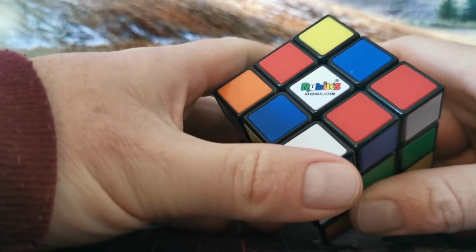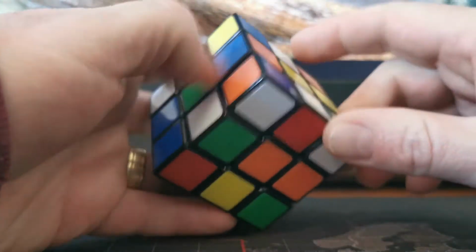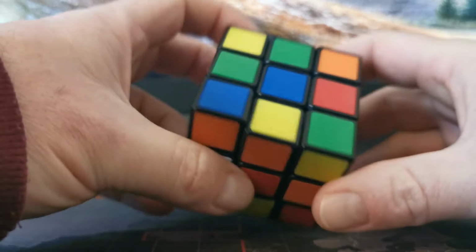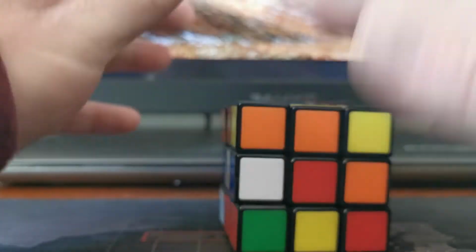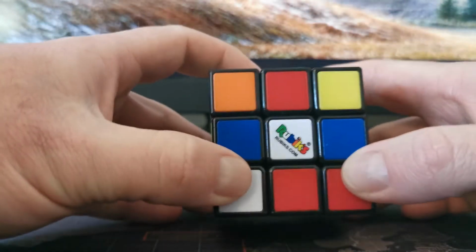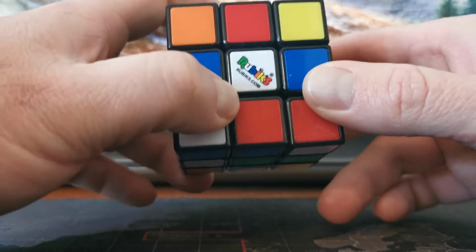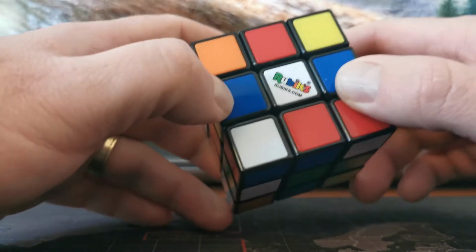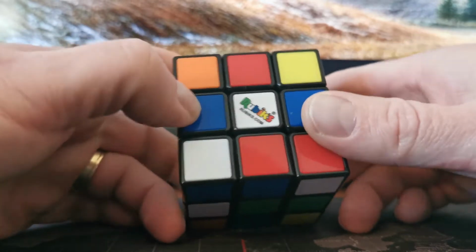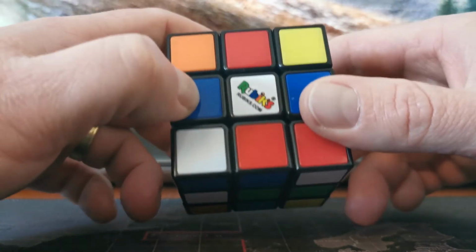Okay, so here we have a Rubik's Cube. It's rather messed up at the moment, as you can see. We're going to solve this in 7 steps. 7 relatively easy steps. Well, relatively, I'll let you decide how easy these steps are or not.